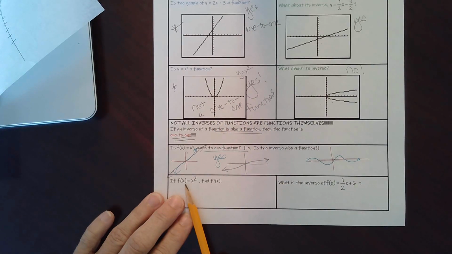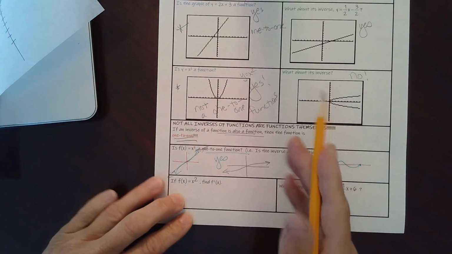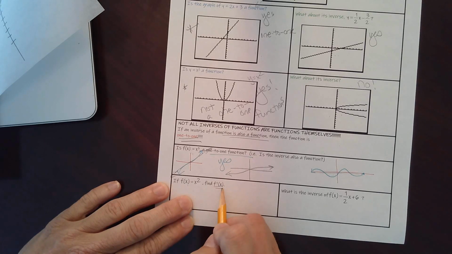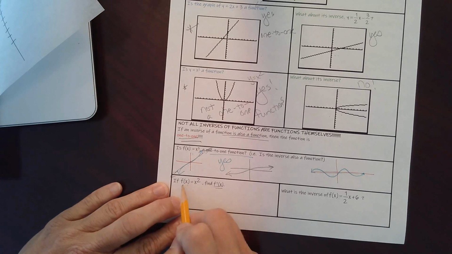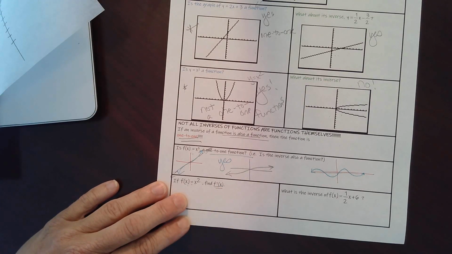Now let's talk about, what if we have an equation of a function and we want to find the inverse? Okay, well, if f of x equals x squared, and I want to find the inverse of f, find the equation for the inverse of this function, that is f inverse of x. So the question is how do we go about finding the equation for an inverse?